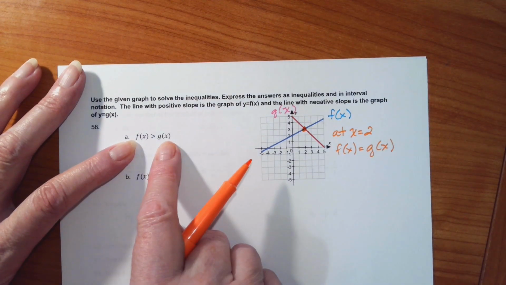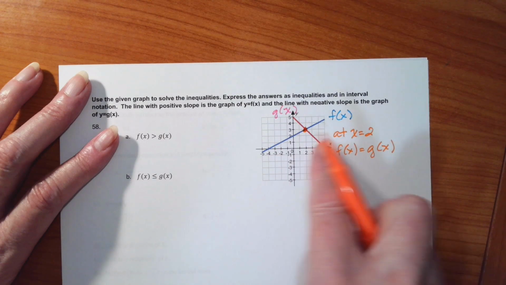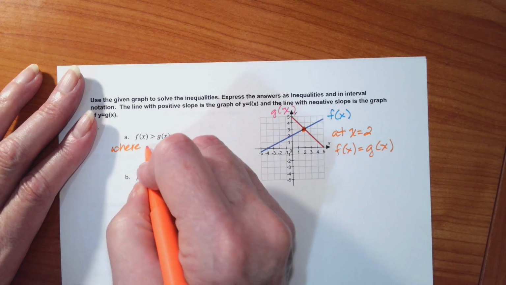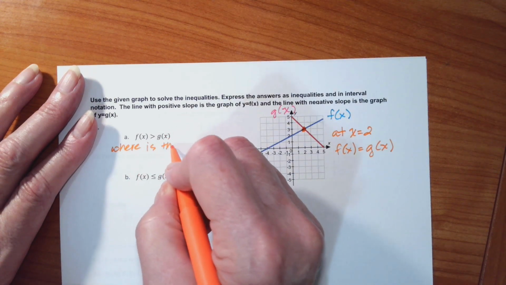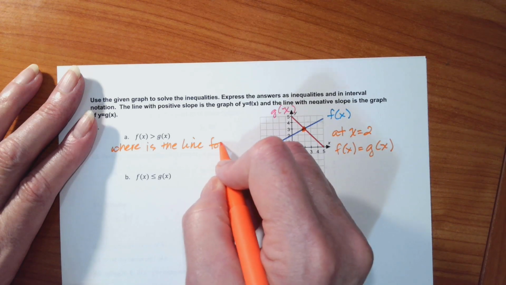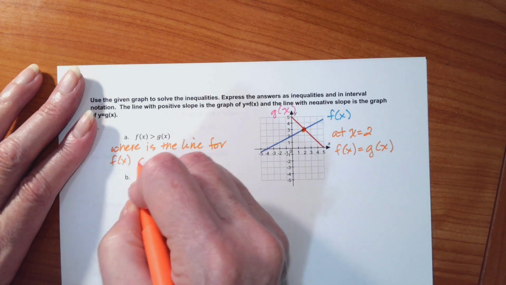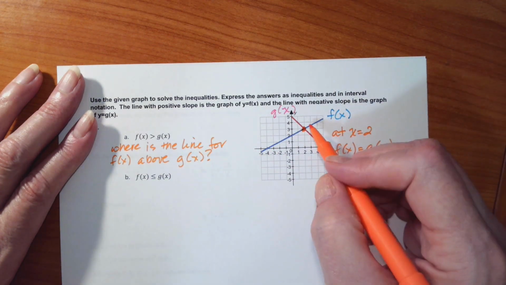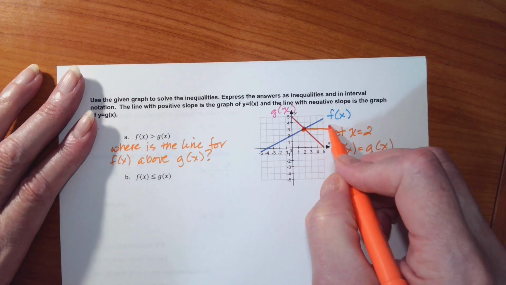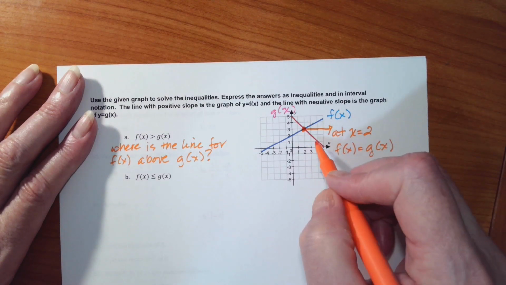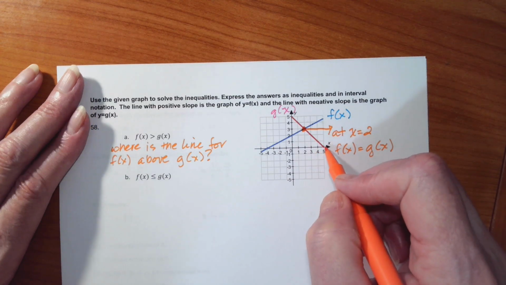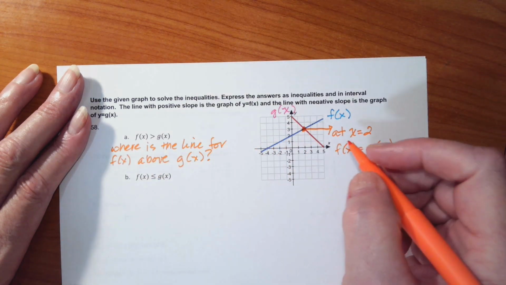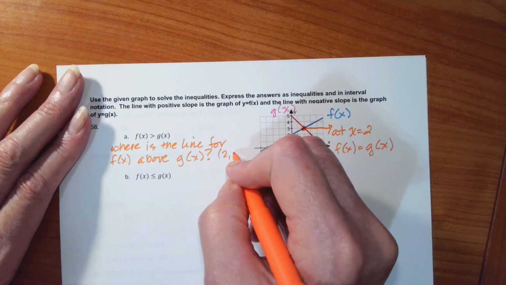So f of x is greater than g of x. This means, if you're looking at the graph, where is the line for f of x above g of x? Well, here, from here, f of x is greater than g of x. So that is from 2 to infinity.